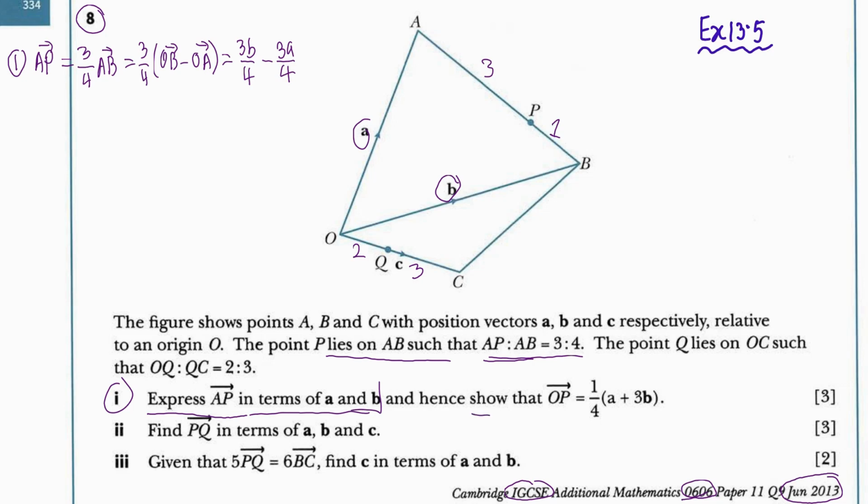Hence show that OP equals this. Let me write OP. OP is OA plus AP, because we already have the result of AP. OA equals a, then we use the AP result, 3b/4 minus 3a/4.